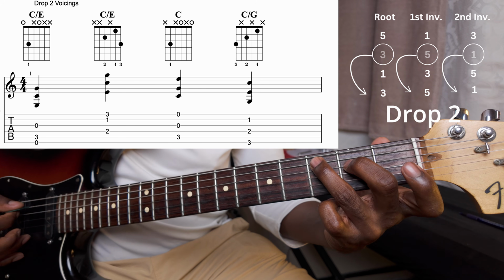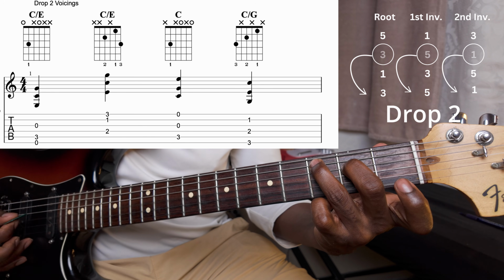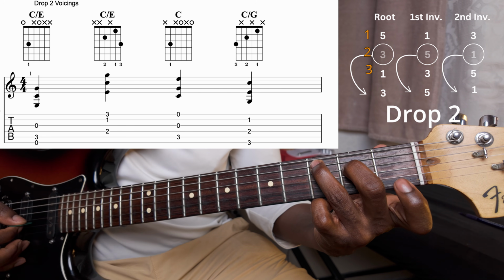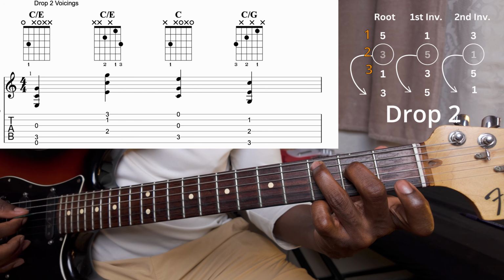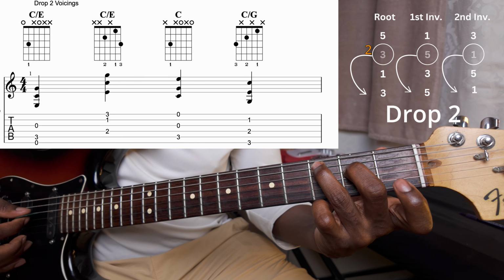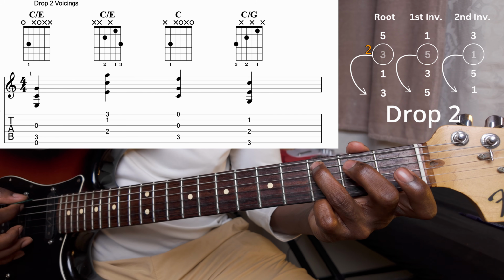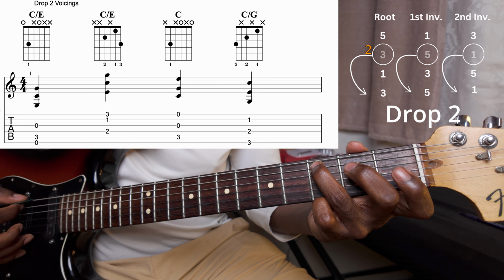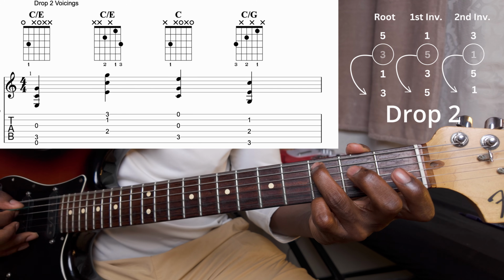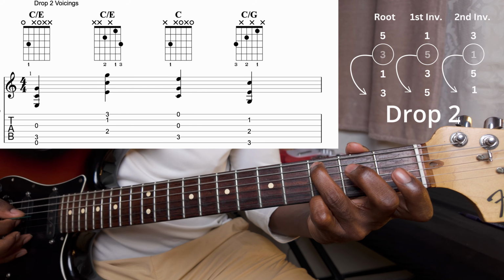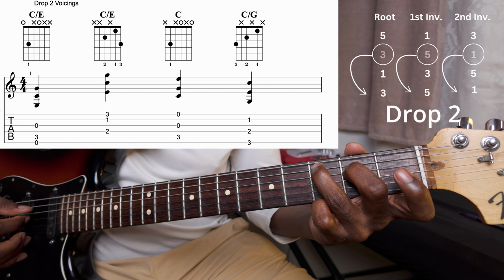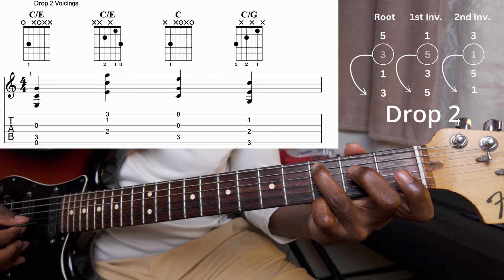So in a drop voicing, we count the voicing from the top, 1, 2, 3. And the voicing that we count as 2, we carry that down an octave. Hence, the chord now spans beyond an octave. So we have the third here, we have the 1, and we do not play this third here, and we go to the fifth.